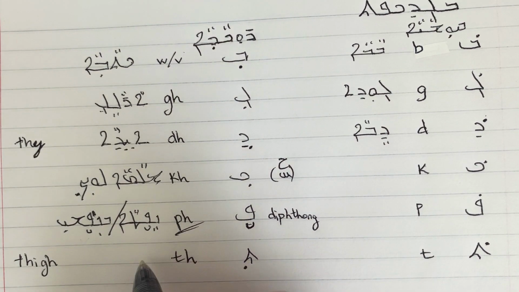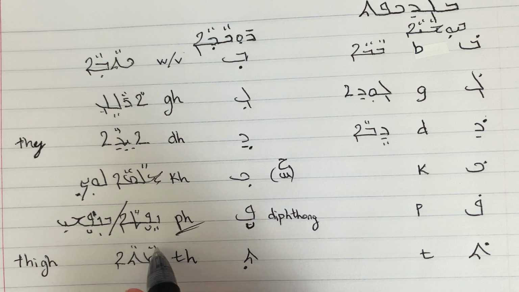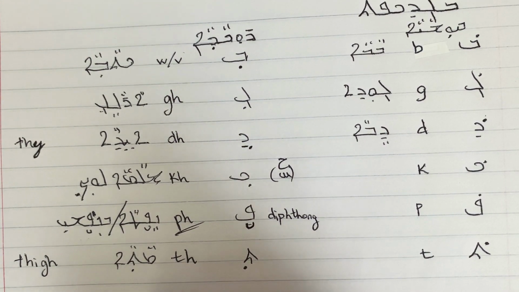Now the TH is also like matha, meaning village. But a lot of Assyrians just simply say mata, like the ones in Iran.